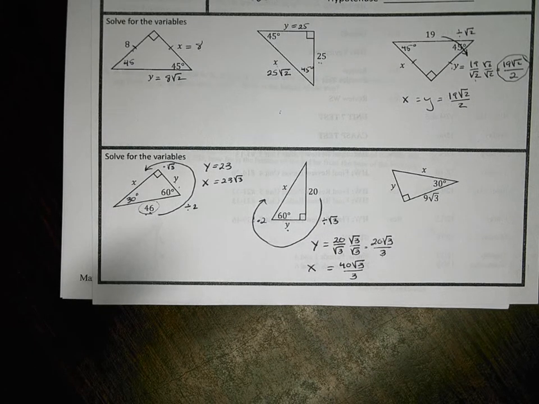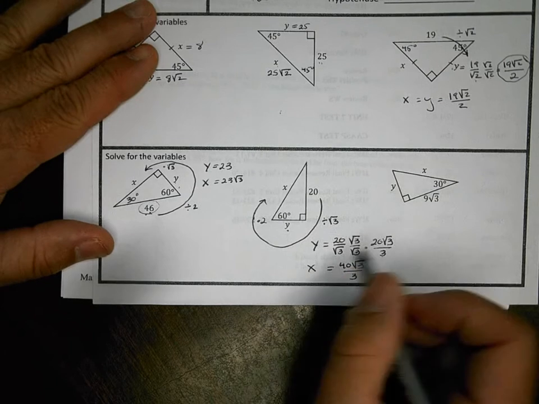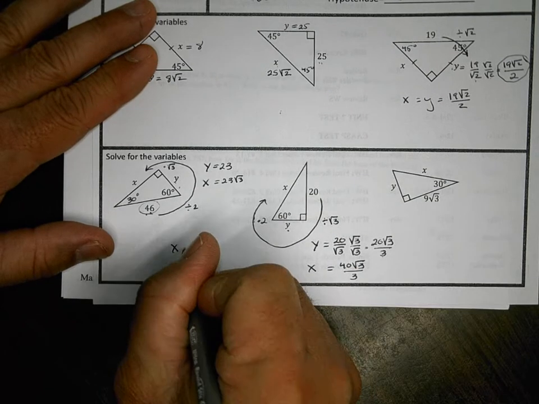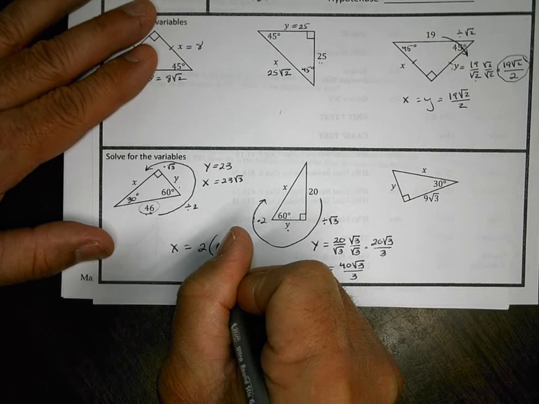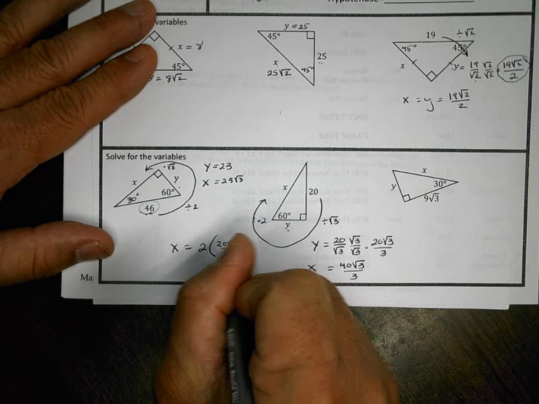Make sense? Here, no? Okay. This is the tricky one. So look at x, let me do it a little bit. X equals 2 times 20 root 3 over 3.